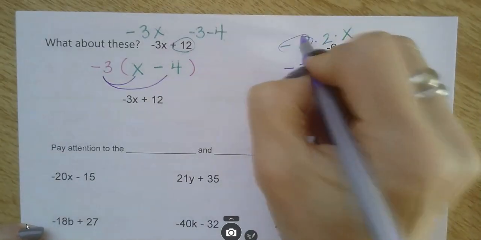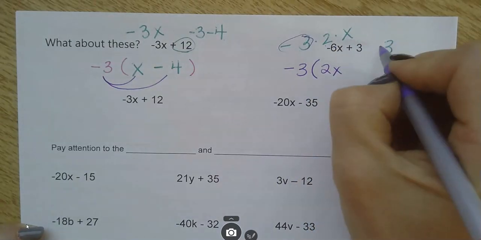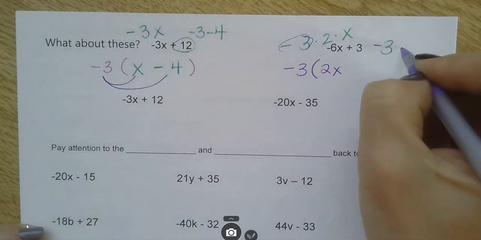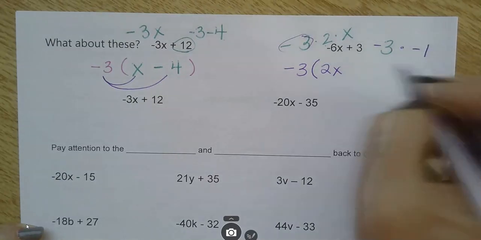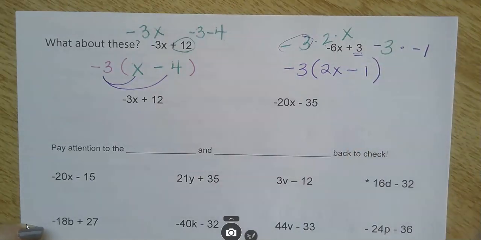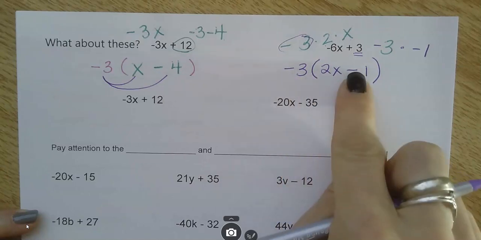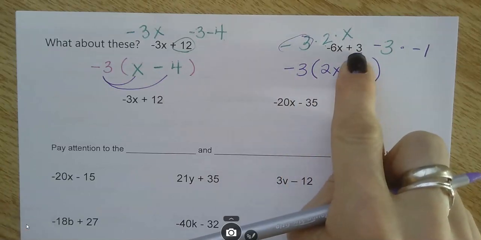So this is my GCF. That means I have 2x left for this first term. And if I pull out a negative 3, then that has to be multiplied by a negative 1 in order to make 3. So I'm always just thinking a little bit more about this sign here. A negative times a negative is going to give me positive 3.